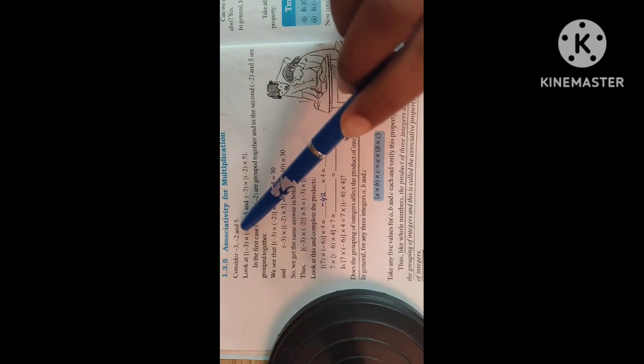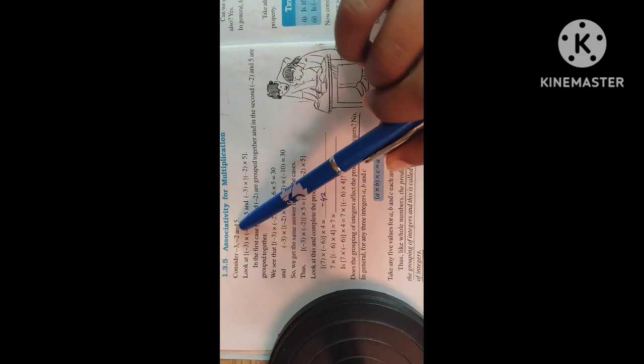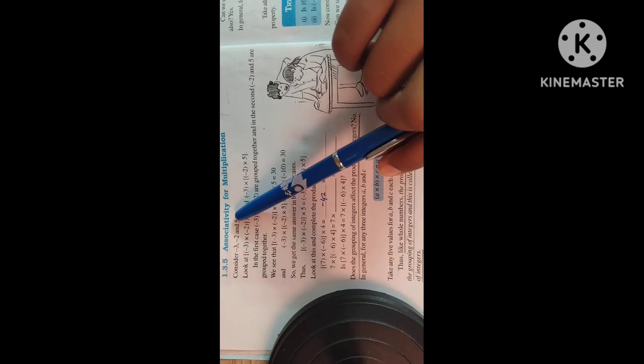So we'll go to the next page. Now we'll see about associativity of multiplication. So consider minus 3, minus 2 and 5.